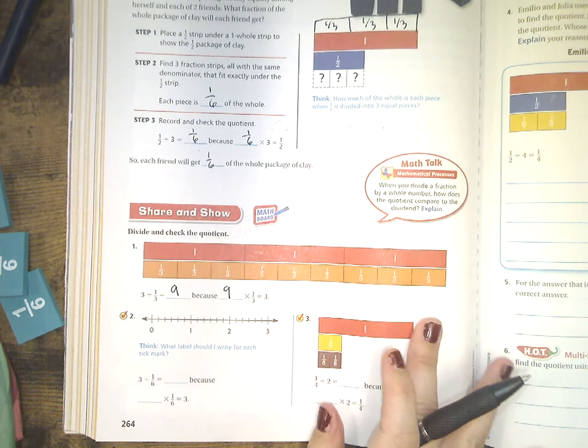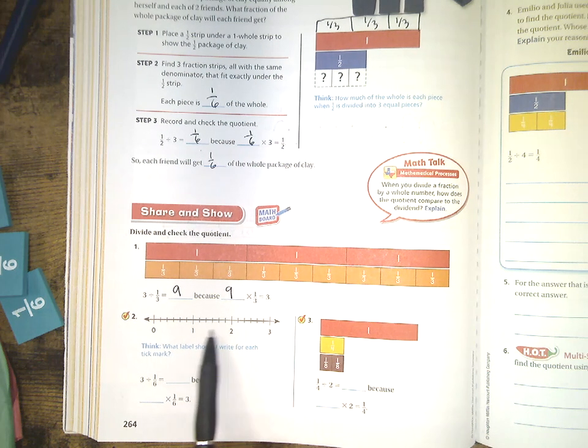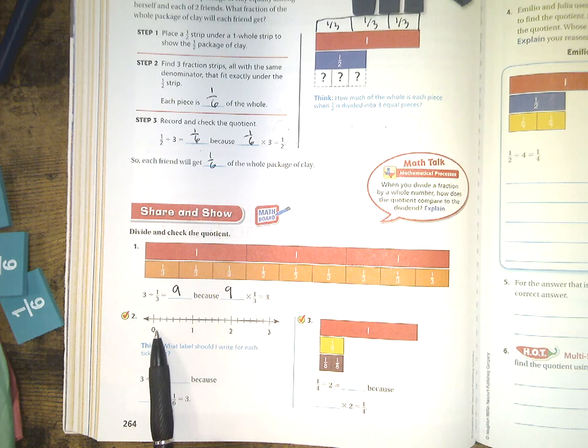So then, this one right here, 3 divided by 1/6. So what would be on each of these tick marks right here? Look at this board. Look at your paper. What does it say?